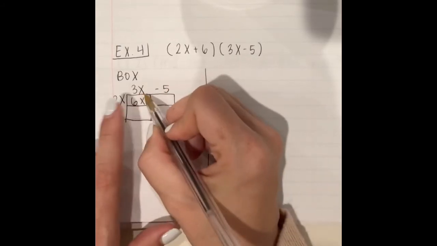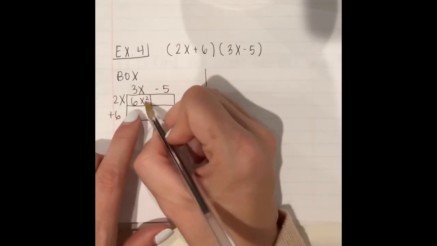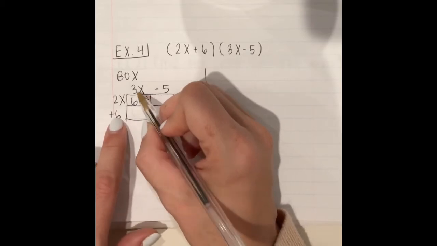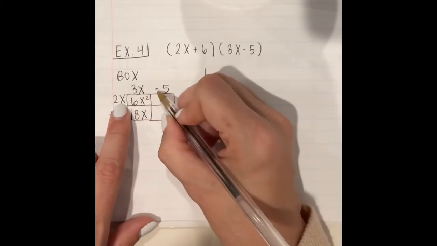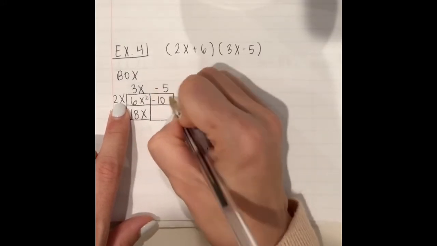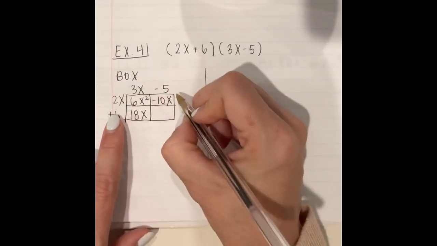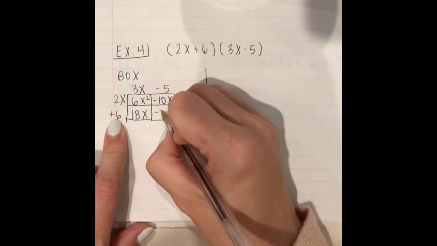You're going to see this one all the time. Always remember x times x is x squared. 6 times 3x is 18x. 2x times negative 5 gives me a negative 10x. And then negative 5 times 6 is a negative 30.